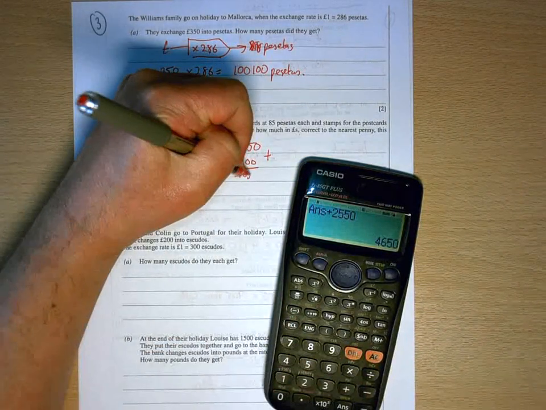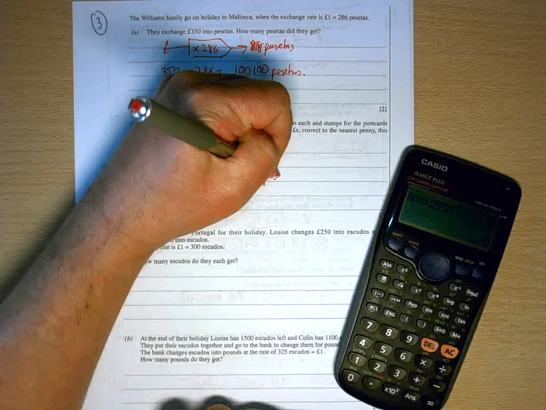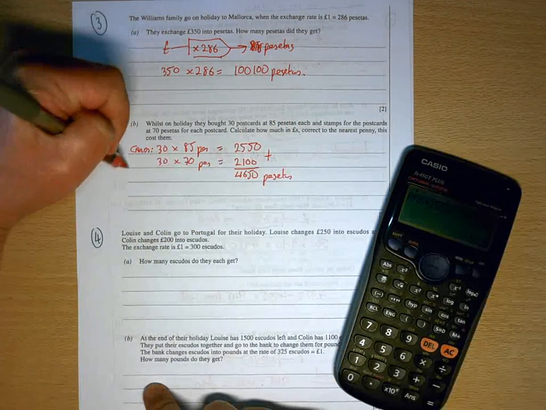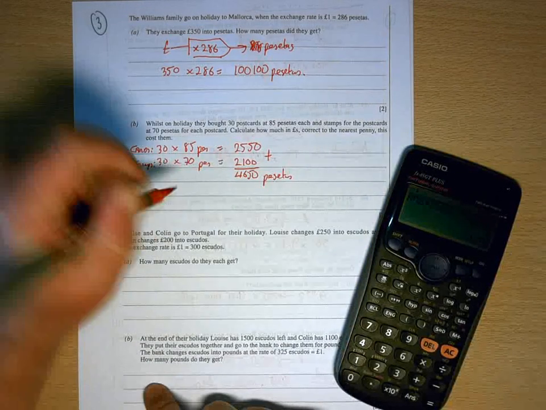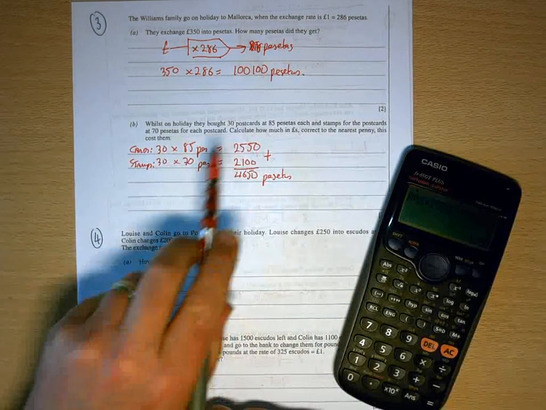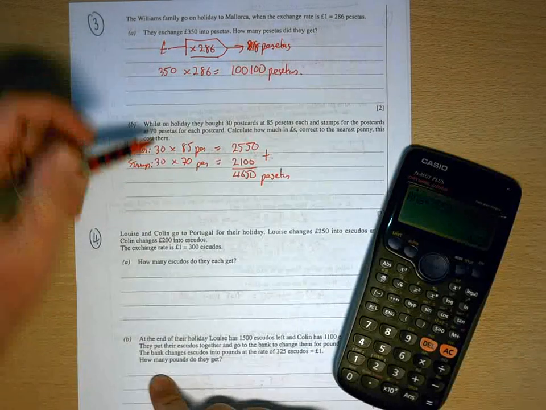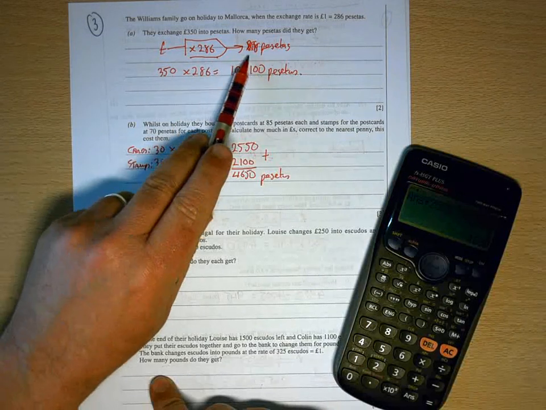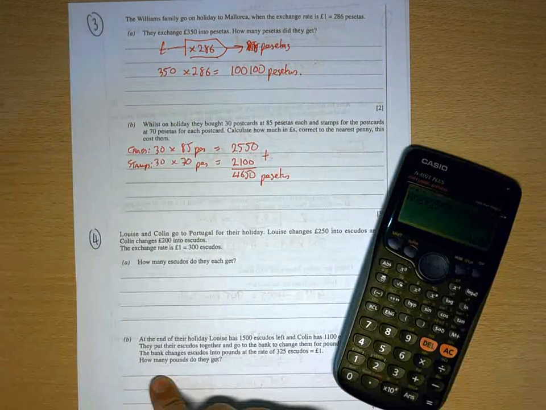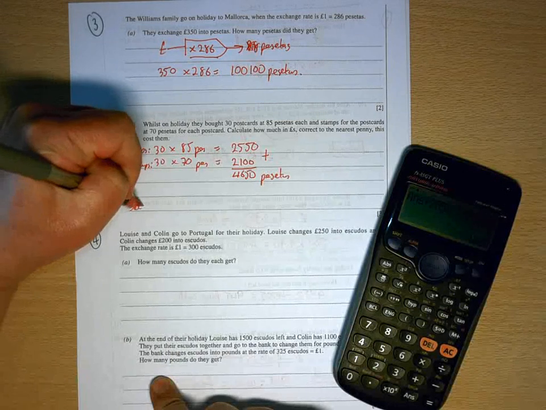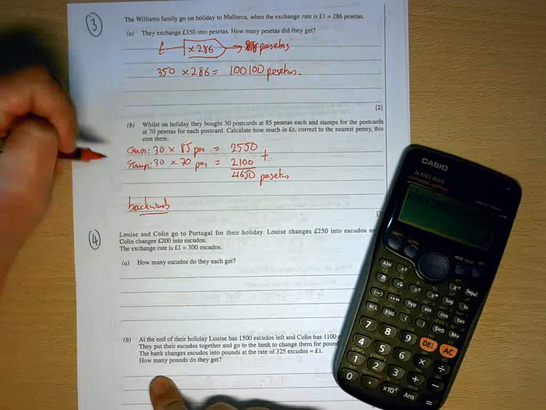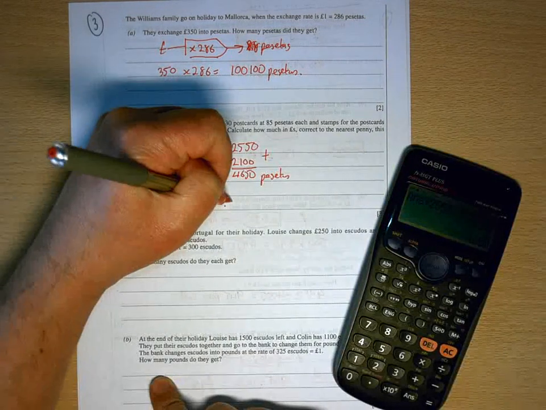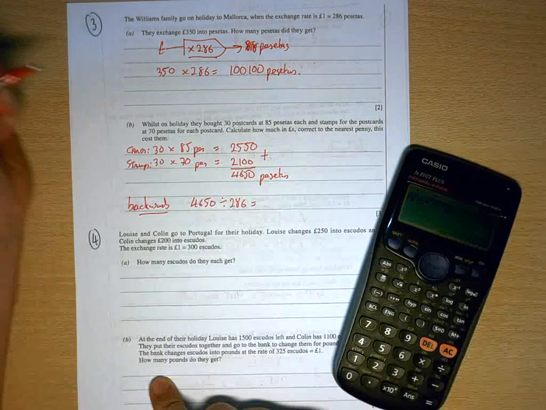That's how much in pesetas the cards and stamps came to. And now we're going to convert them backwards into pounds. It's the same exchange rate, so we're going to use this same number machine over here, but we're going to go backwards through it, so we're going to divide by 286. So backwards, 4650 divided by 286.